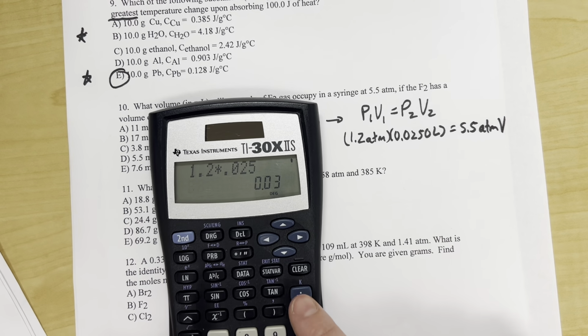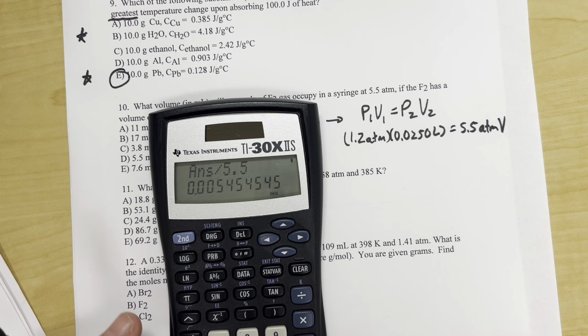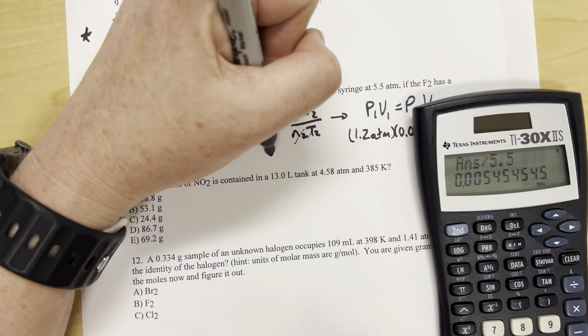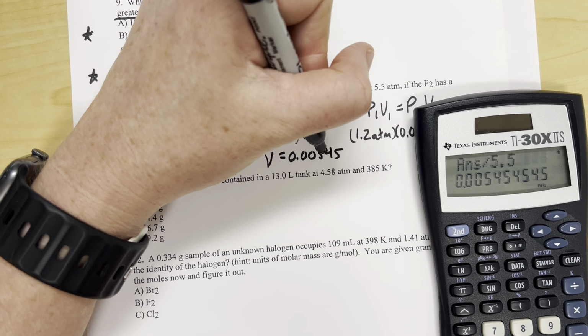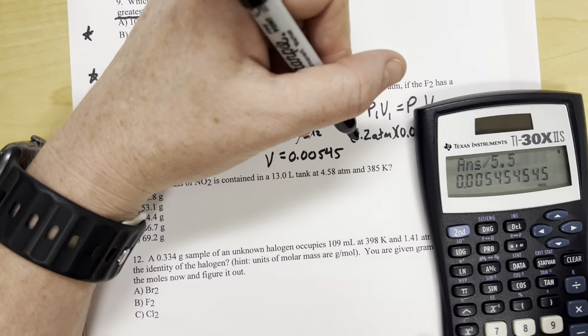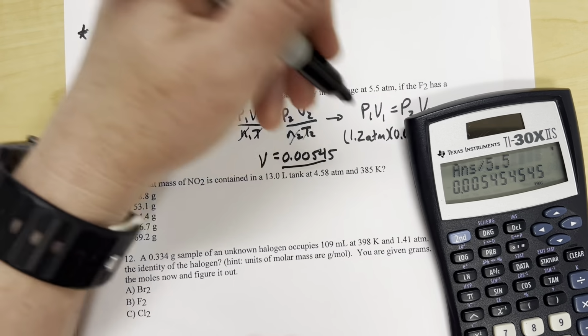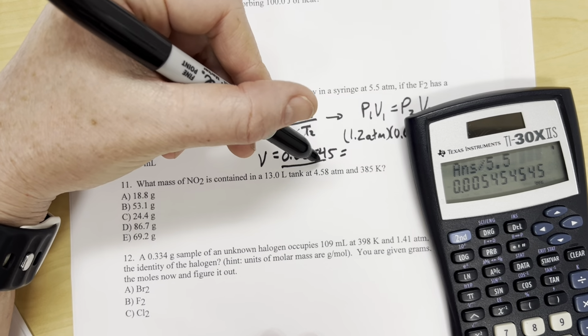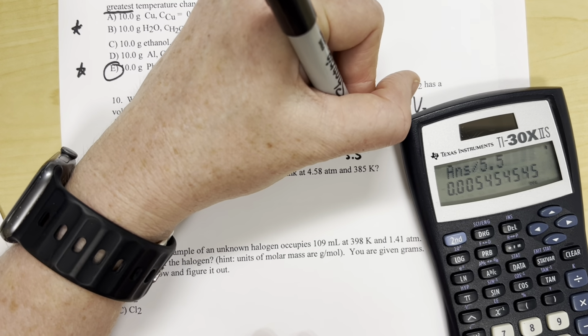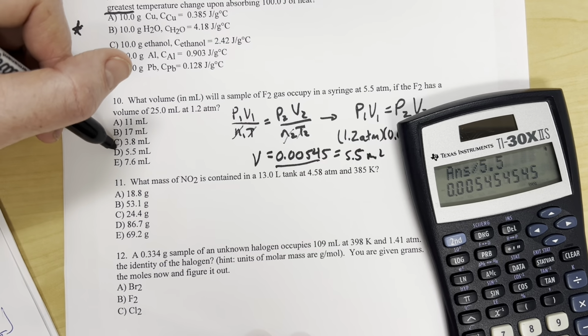And now we'll divide by 5.5 ATM. And it gives me an answer of 0.00545. It would have two sig figs though, because of the 1.2 ATM, which would equal, if we move the decimal 1, 2, 3 times, 5.5 milliliters.